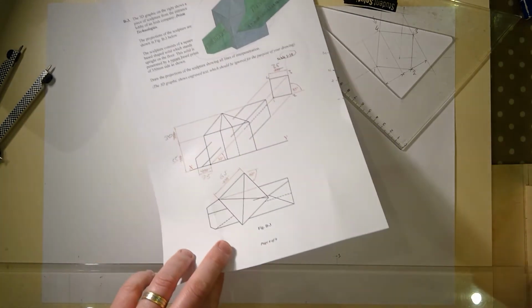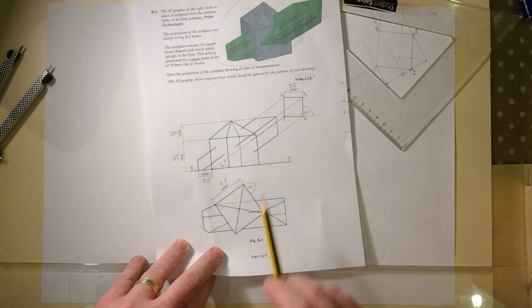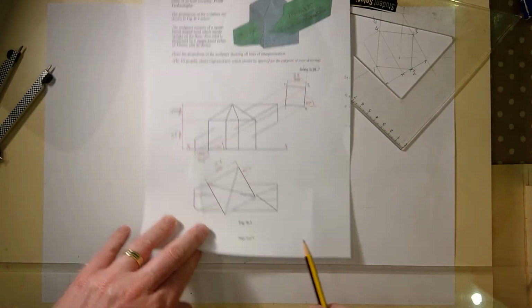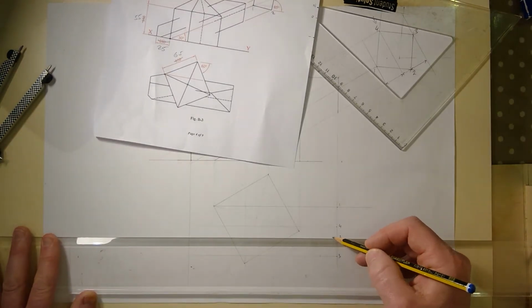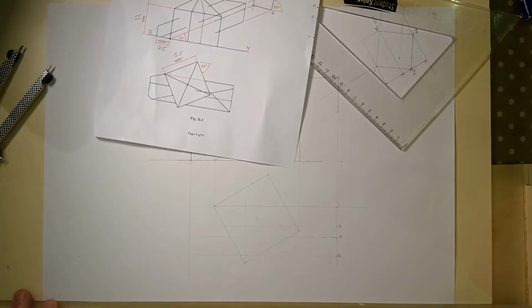Okay, so just looking at that there now, I know that this edge here, which is on the bottom, which is 2, is going to be a hidden edge. So that one there is actually going to be dotted in this view when I'm finished.